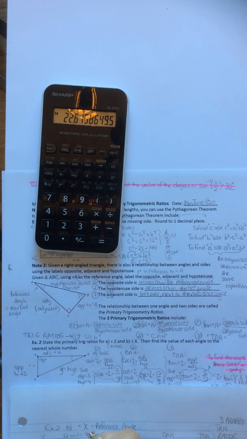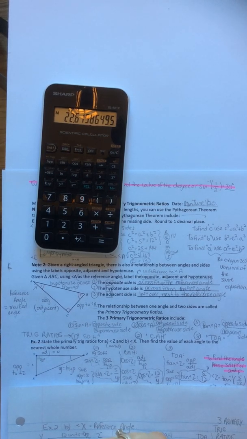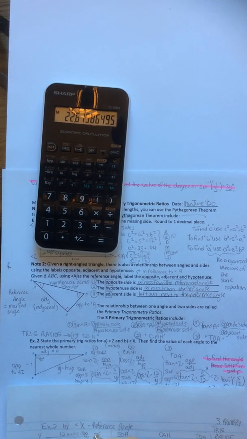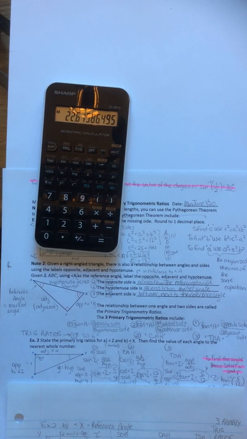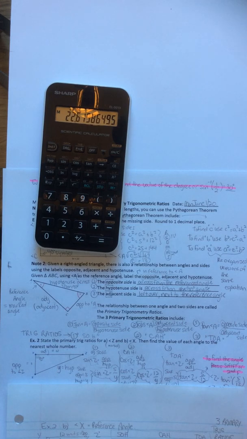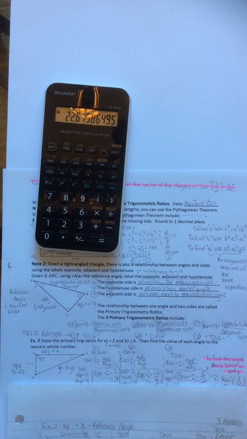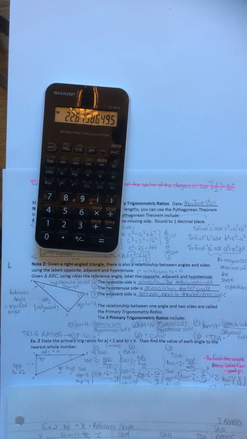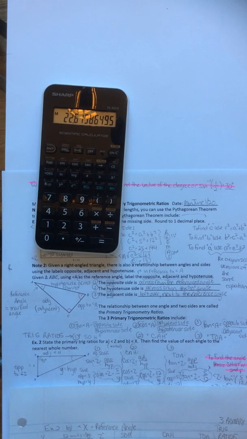So the CAH is cos, C for cos, of the angle x is equal to A, which is the adjacent, divided by h, which is the hypotenuse. Still going to sub in the values: adjacent, which is 5, hypotenuse, which is y. So the cos of the angle x is equal to 5 over y.